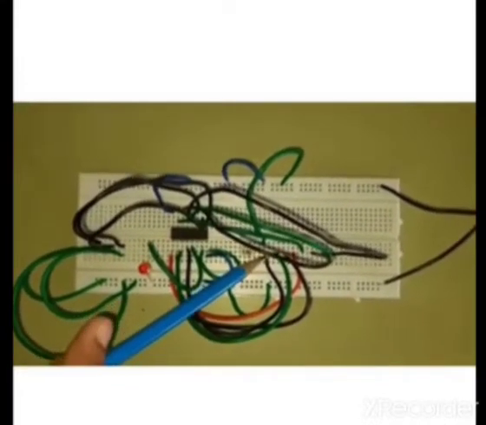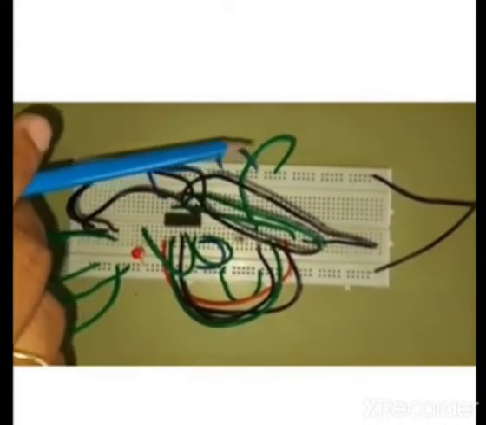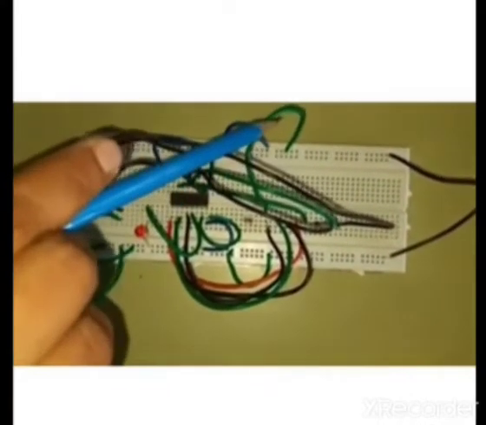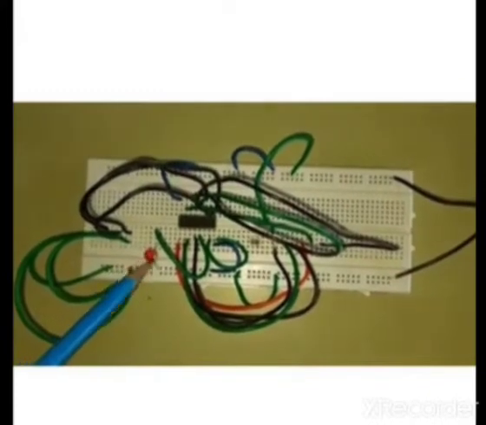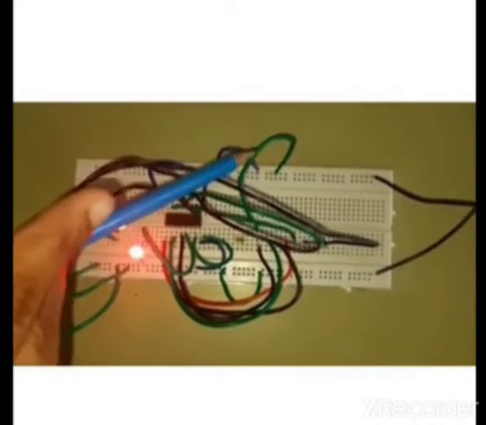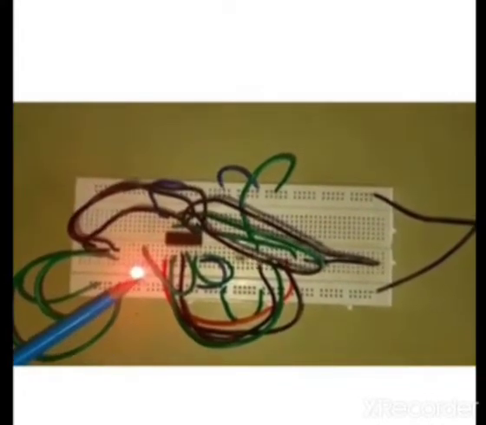Now after switching on the power supply, the LED starts glowing, as I have put all the data inputs to 1. So when the select lines are 0, 0, 0, the data D0 will come to the output. Let's see whether the LED glows or not. Yes, the LED starts glowing. So after selecting the select lines 0, 0, 0, the data D0 moves to the output side.